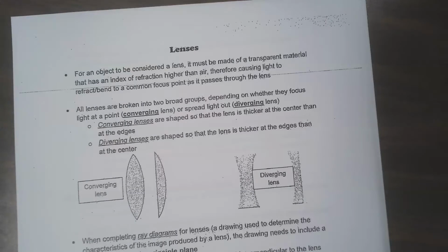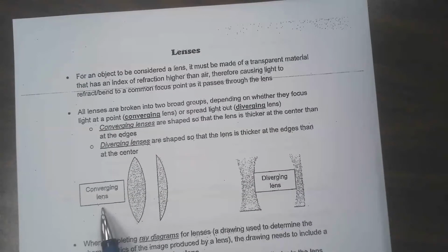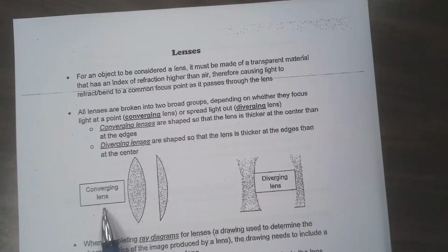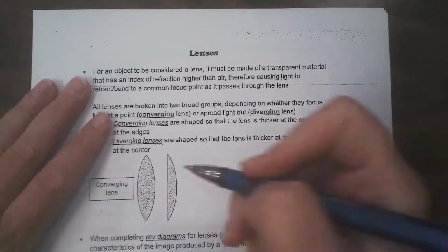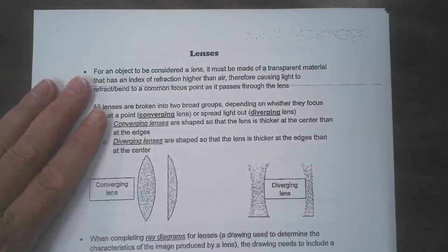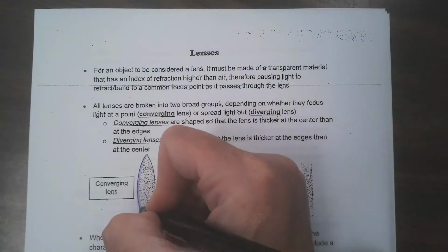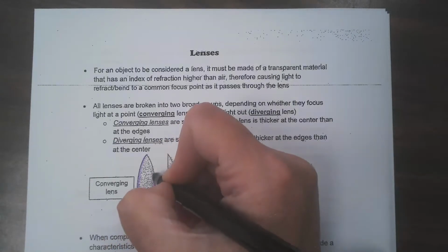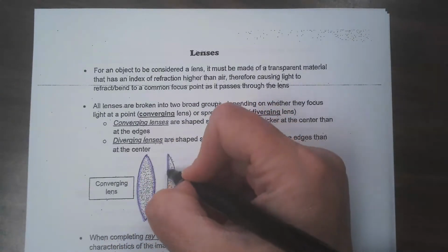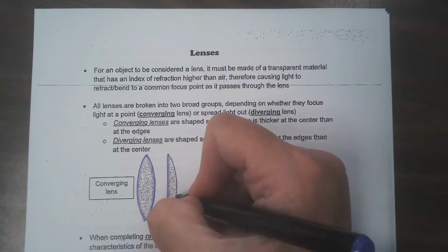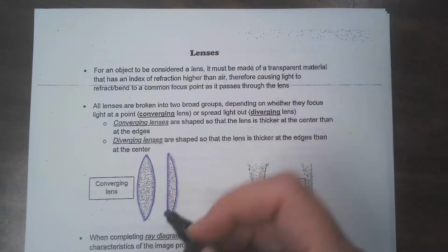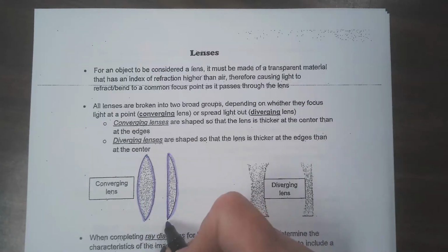Lenses have two groups. One is called a converging lens, where they will focus a light. And notice that we have two shapes. We have this shape here where it's bulging out, or where we have just half of a lens. This is reminiscent of glasses.